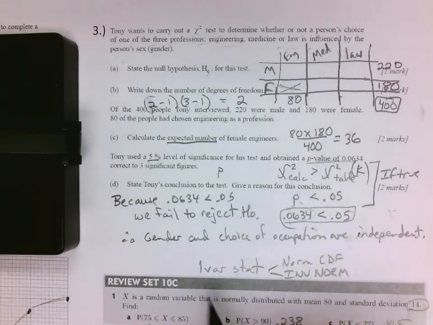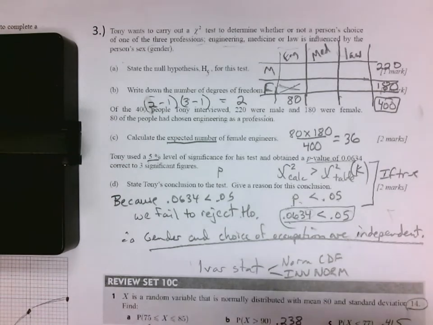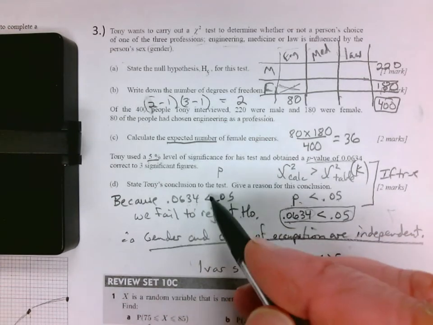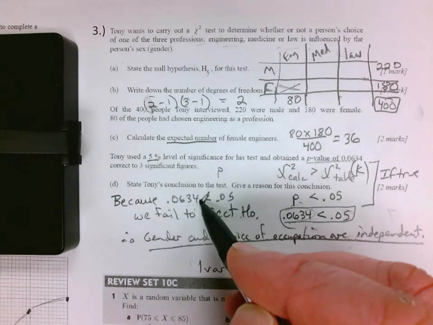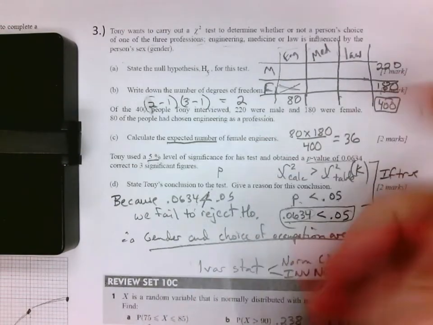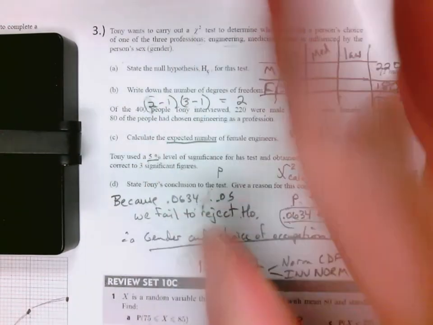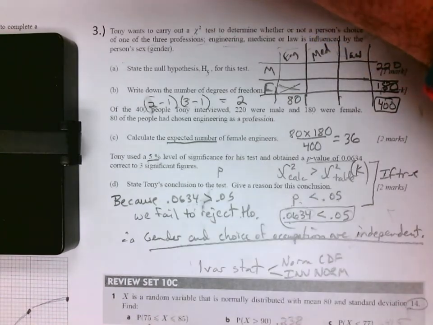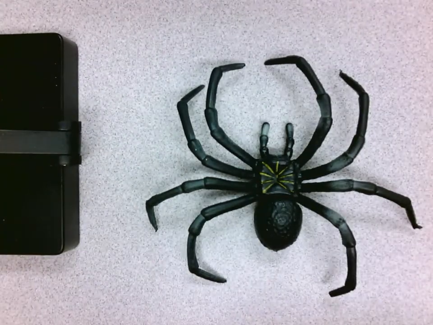Always restate your hypothesis, don't just write H1. And also you have to have a reason, because 0.0634 is not less than 0.05, or you could change this to greater than, so it makes sense. We fail to reject. That's it.